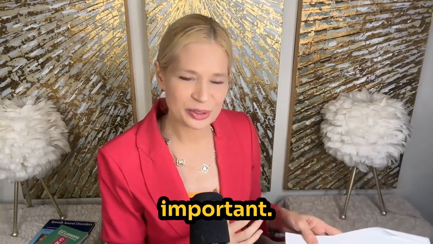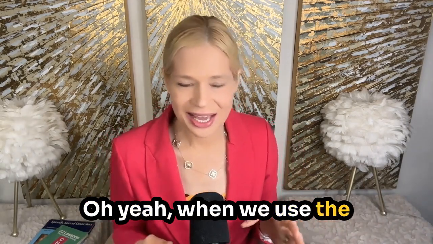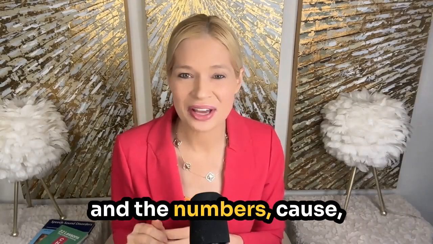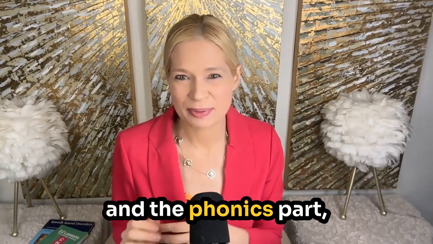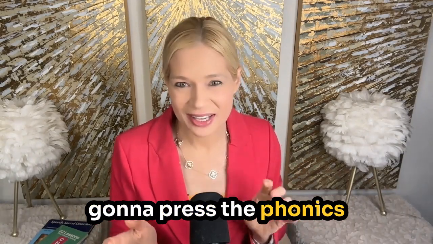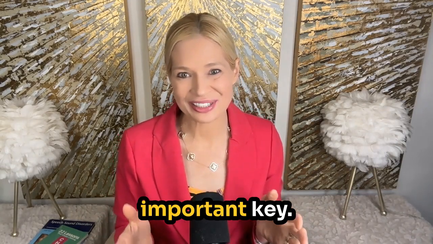This is crucially important. A lot of times I've heard people say, for instance, oh yeah, when we use the high-tech AAC devices, I deactivate the letters and the numbers or the phonics part, because then they're just going to go and press the letters all day, or they're going to press the phonics part. And I'm like, no, no, no. That's the most important key.